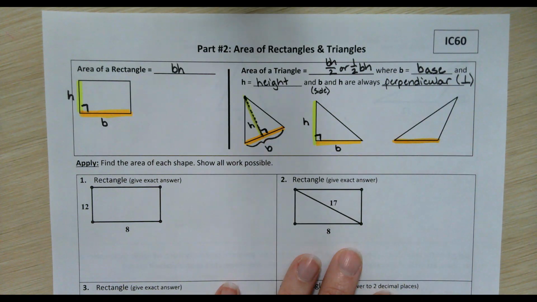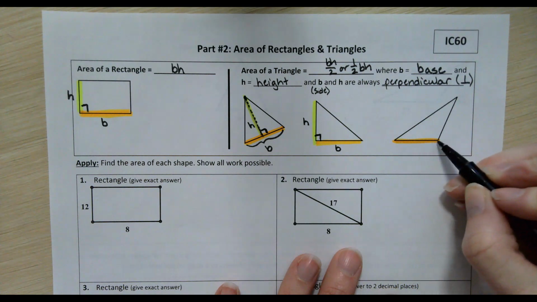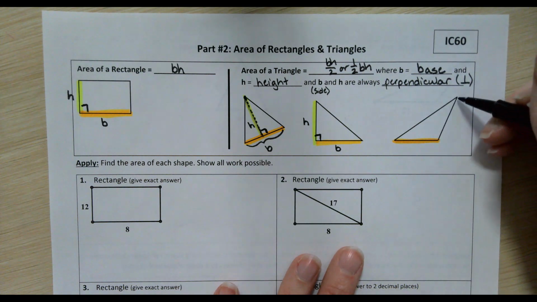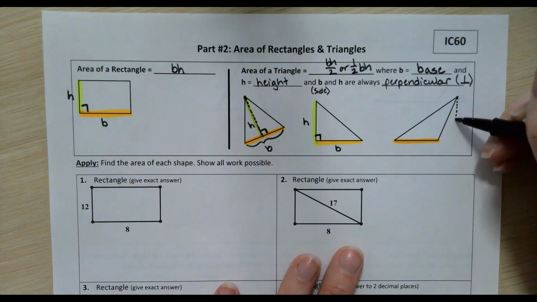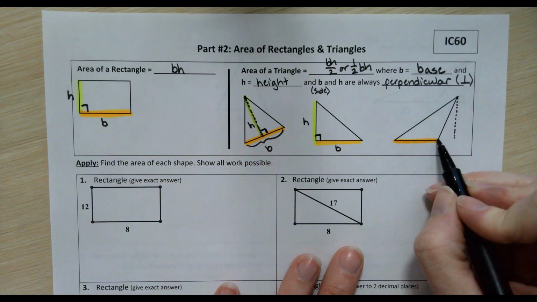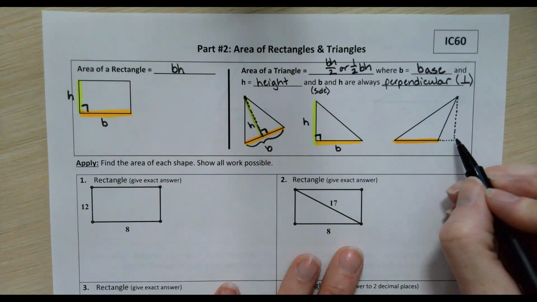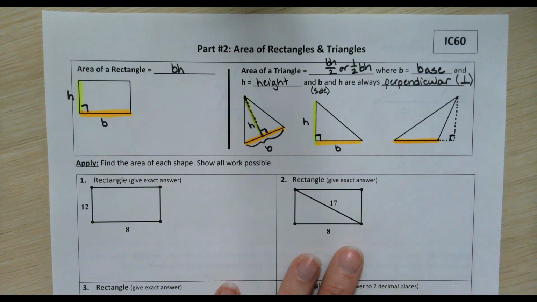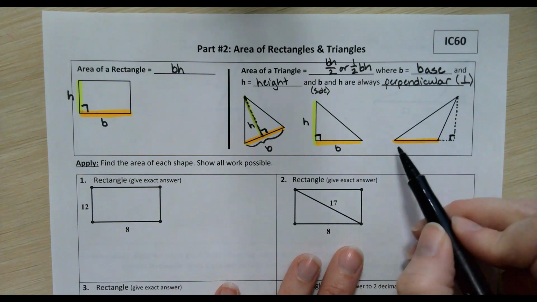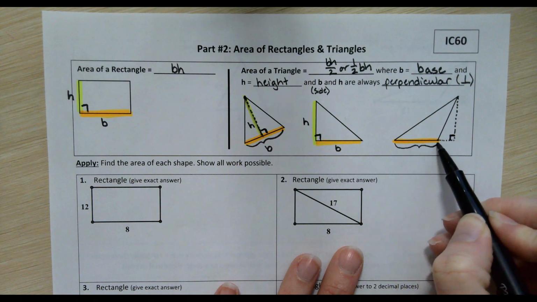And then in an obtuse triangle, if we pick one of the sides connected to that obtuse angle, the height actually shows up outside of the triangle, and it makes a right angle with the extension of that side that we chose as the base. So the base stops where the triangle side stops.